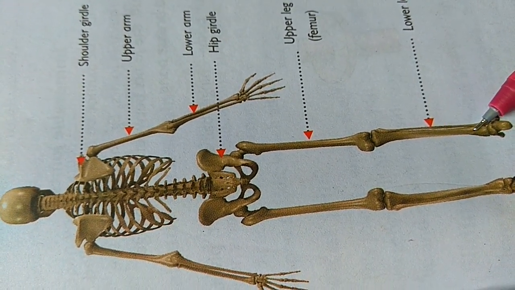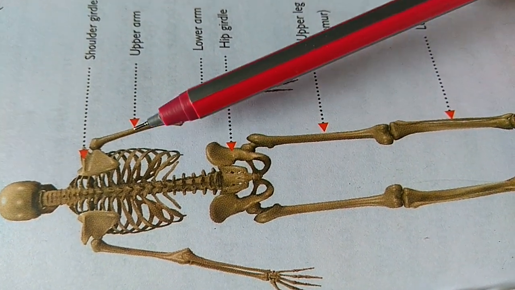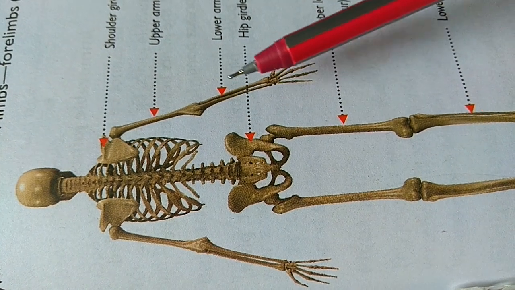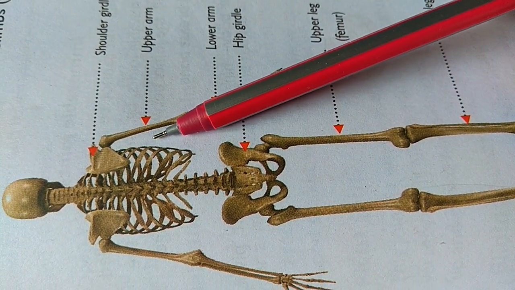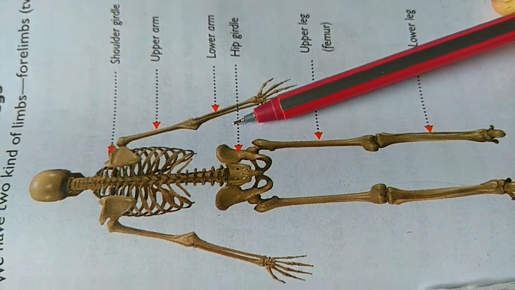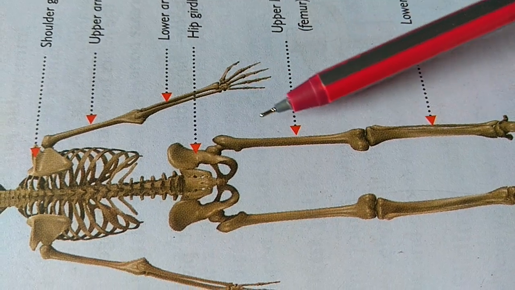As you have read, the forelimbs are our arms and they are made up of 2 parts, the upper arm and the lower arm. The upper arm has 1 long bone which is called the humerus, and this one is the lower arm. It has 2 bones. See, 1, 2 bones. And next the hind limbs.